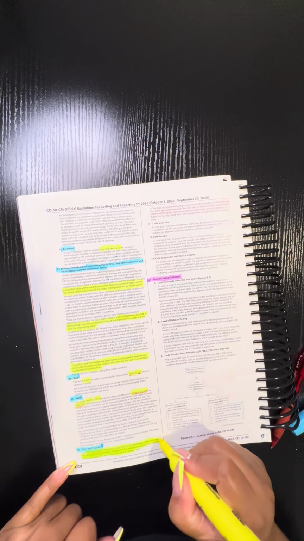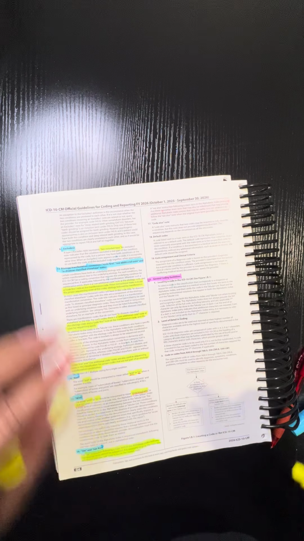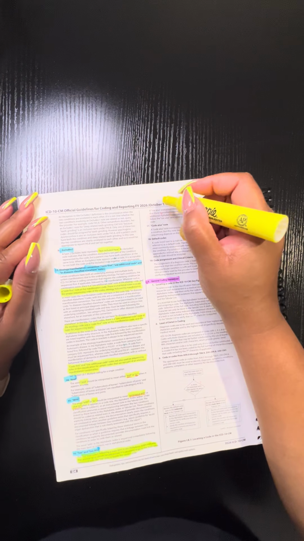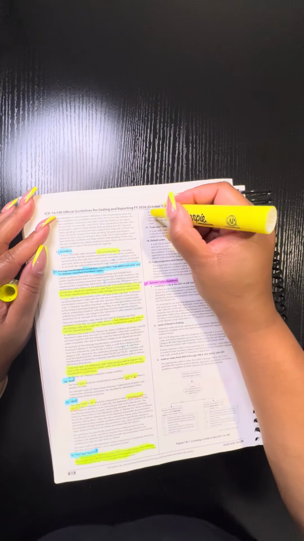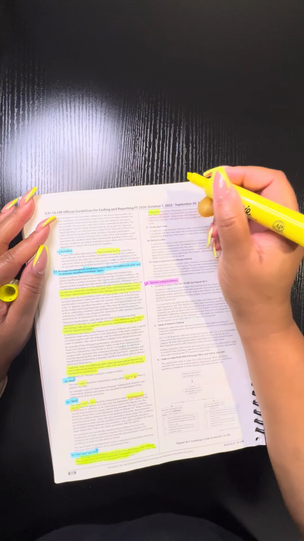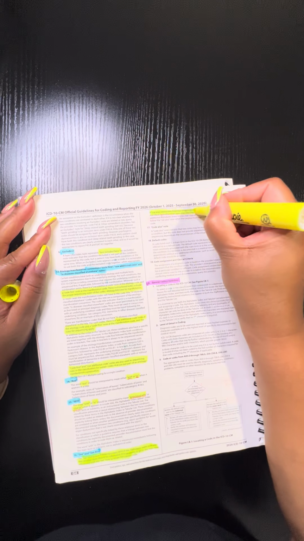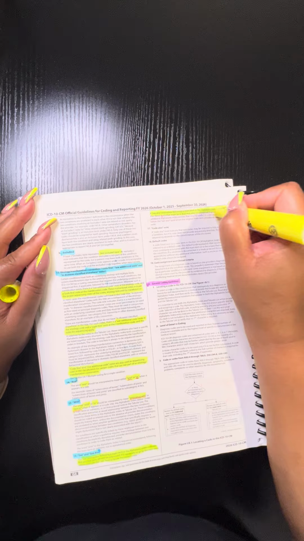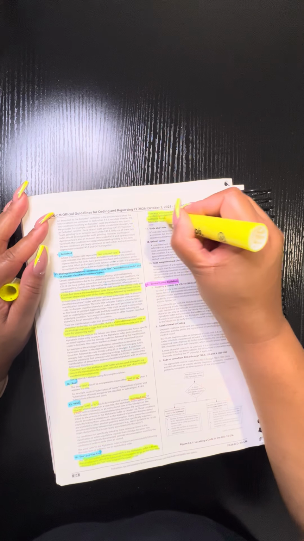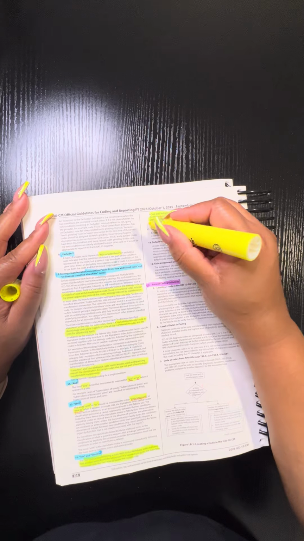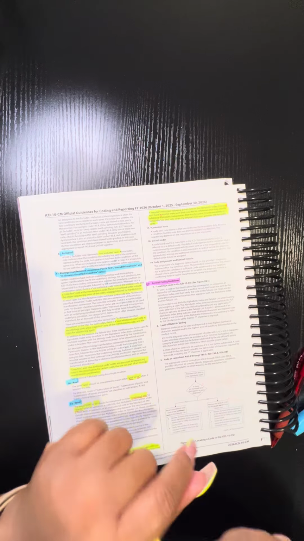Yes, highlight that whole paragraph. And then come up over here and it says see also. You want to make sure you are highlighting that as well. Okay.